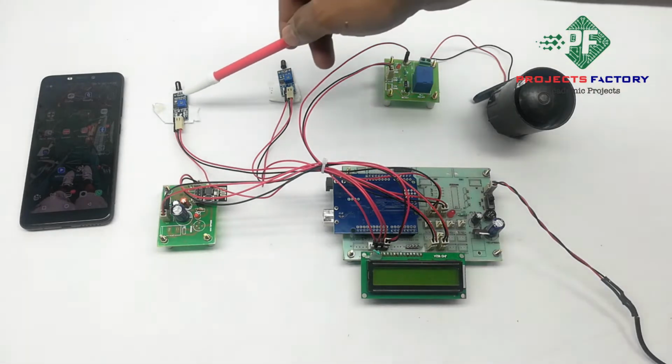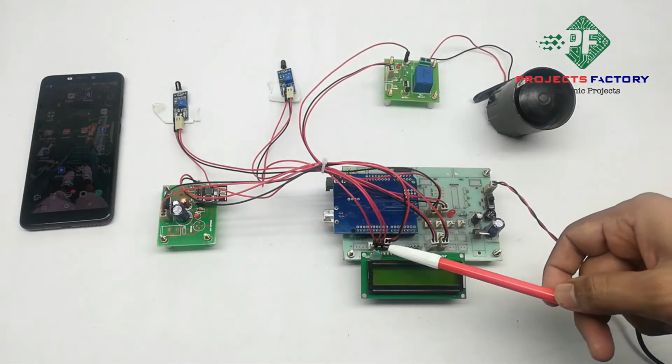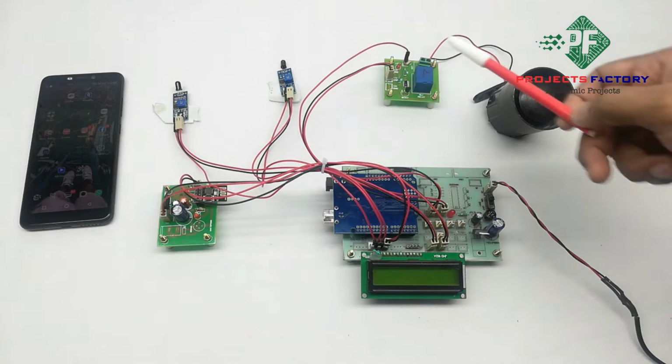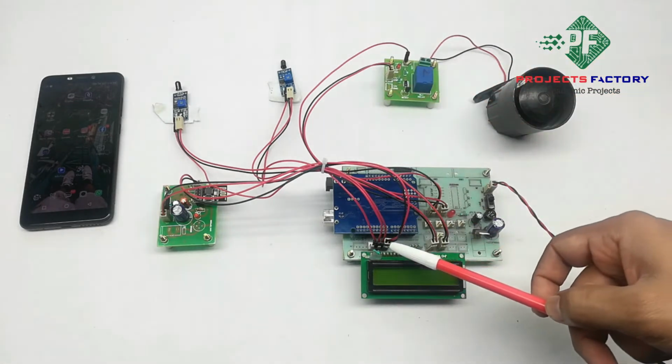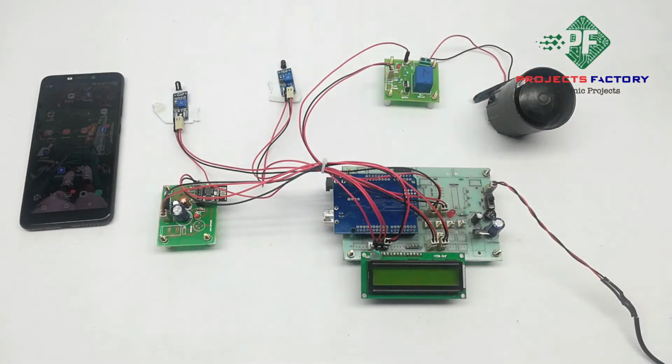Fire sensor 1 and fire sensor 2 are connected to Arduino digital pins. Here the siren is controlled by a relay, which is connected to an Arduino digital pin. Here we have our own server designed according to our requirement.